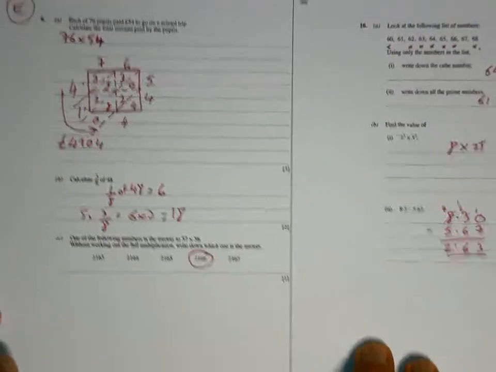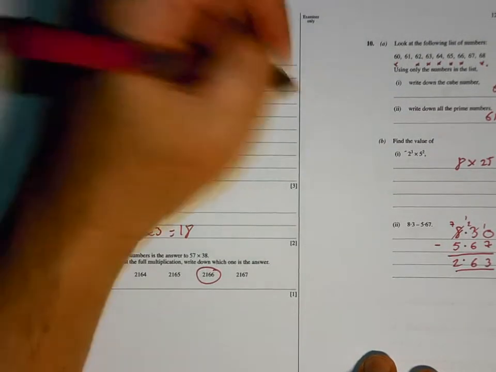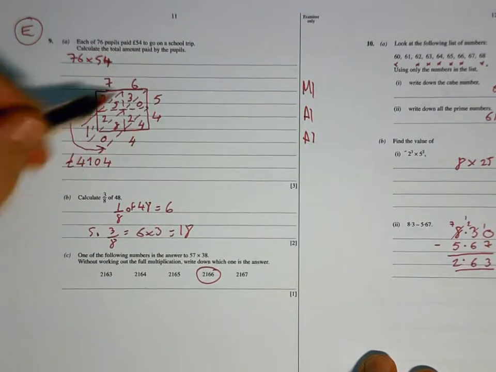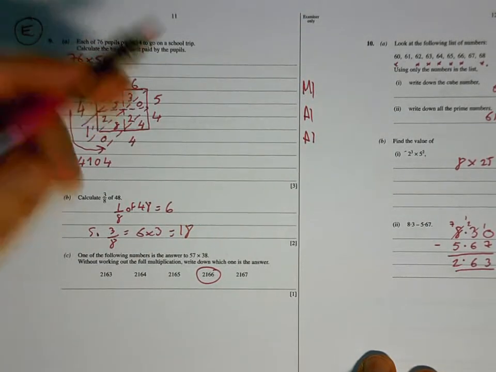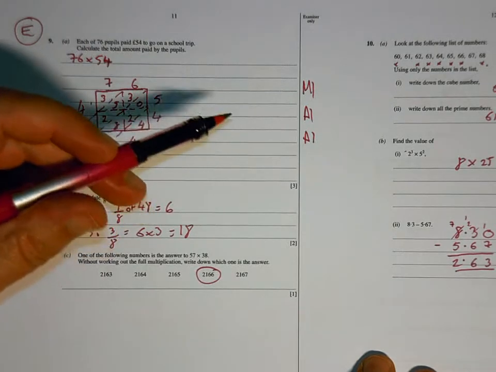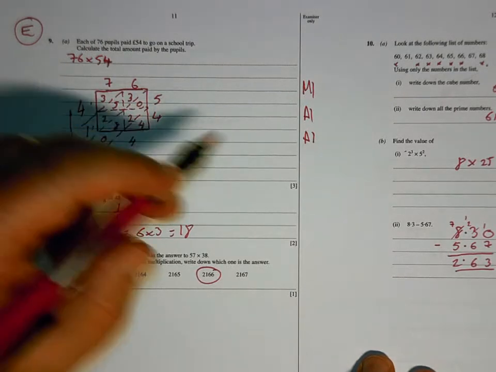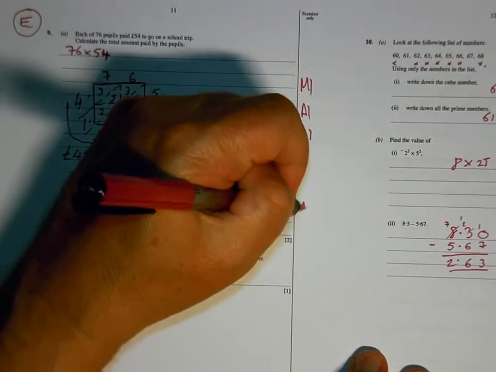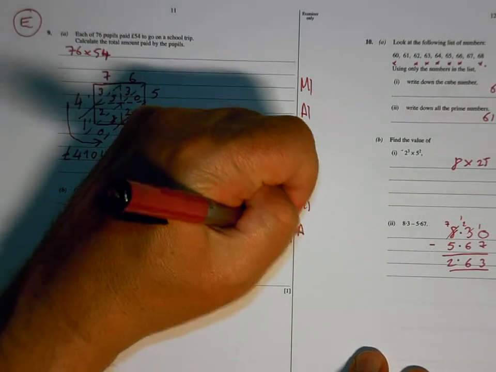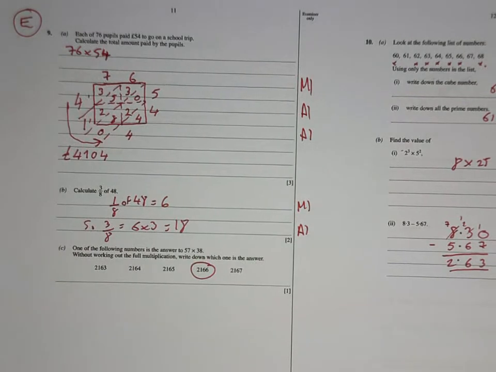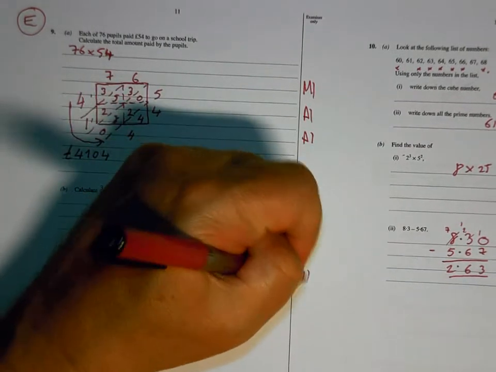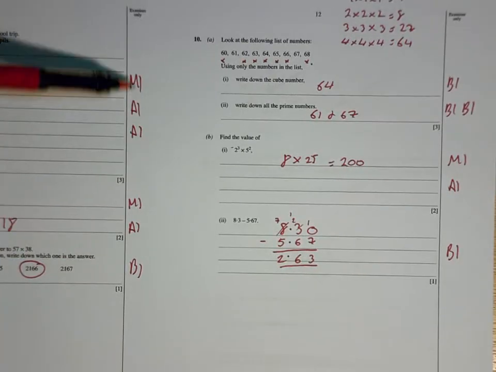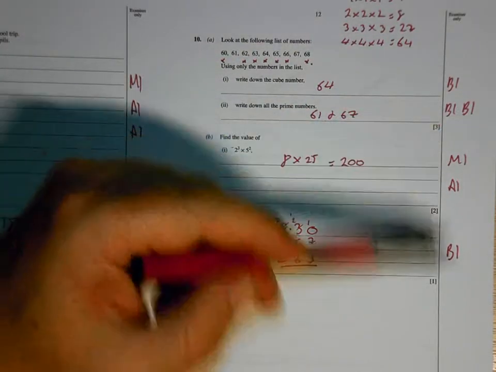Total for the page. I haven't given the marks for this. So you're going to have a method mark, an answer mark for correctly filling in that, or if you've done the long multiplication for the correct part of the multiplication, and then 1 mark for the correct answer. Here, 1 mark for finding out 1/8, 1 mark for getting the right answer, and 1 mark for that. So total for that page is 3, 6, 9, 12.